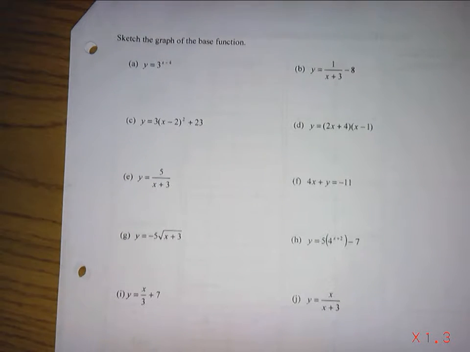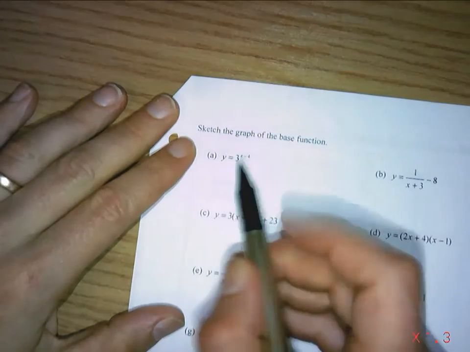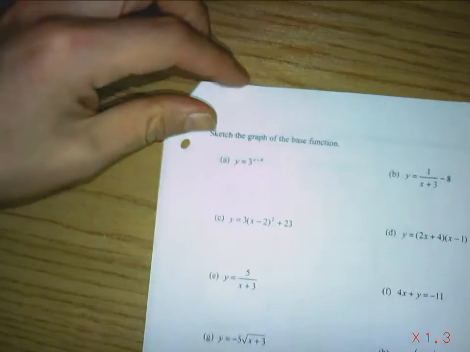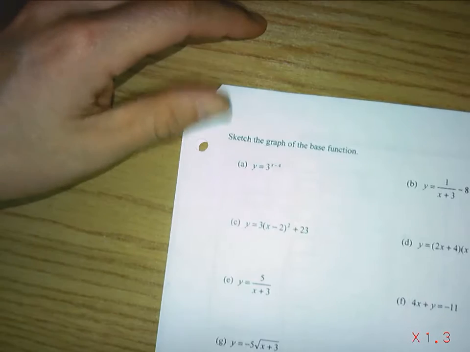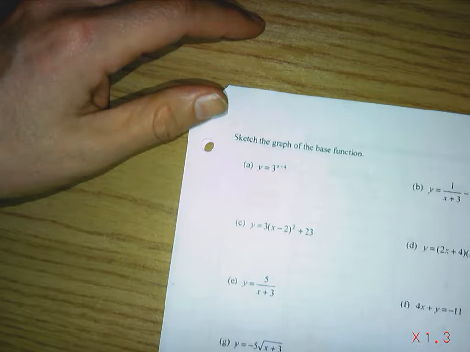Okay, so back to this homework. We've talked about an awful lot. Let's see if we can do something. So this is 3 to the x minus 4. This minus 4 is a transformation. That's going to be movement to the right horizontally by 4.